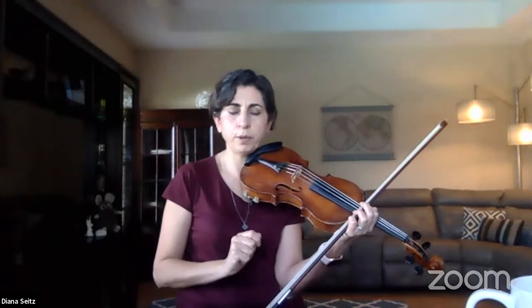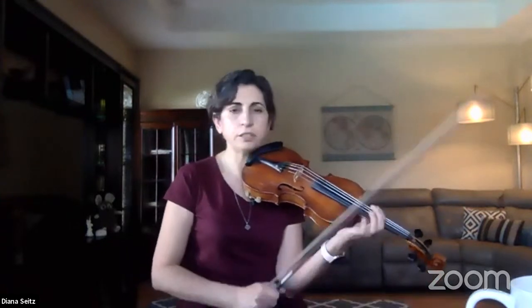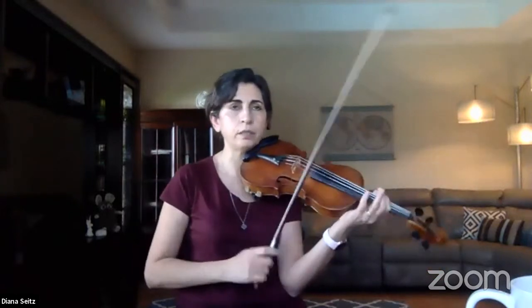I would set the metronome and start like this, and you will be amazed at how much easier it is to go faster on the slur than with the separate bowings. I don't know why, but it seems like less work, especially here since you don't have a lot of string crossings in a row.